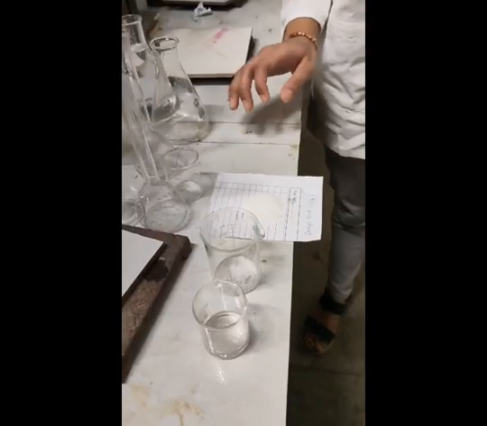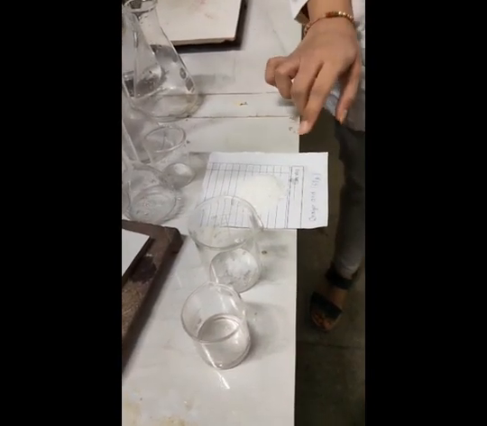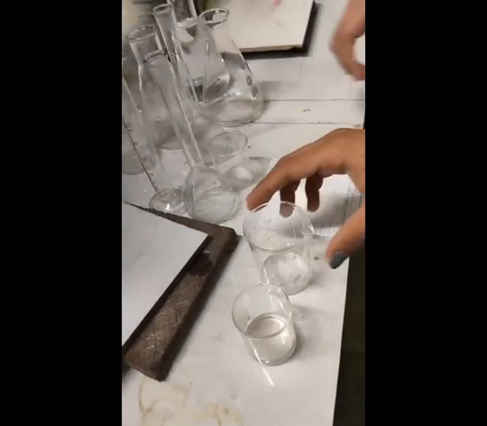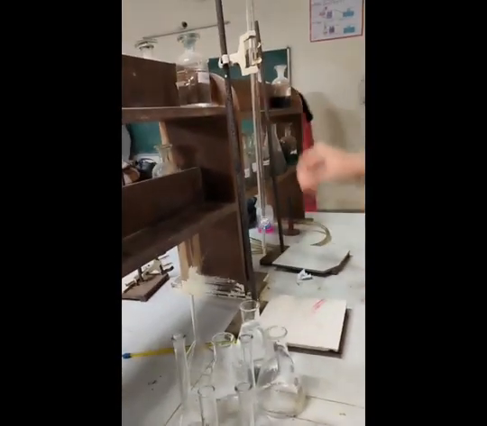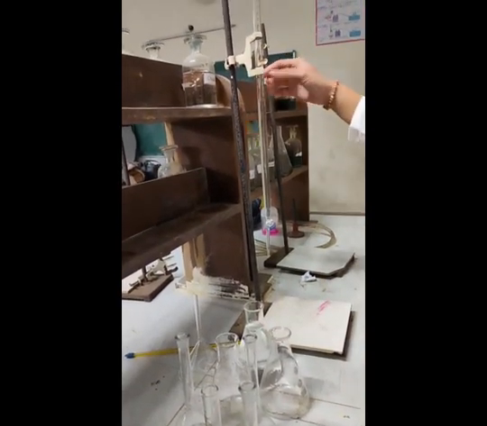We are here to perform our experiment on the theme: to find the equivalent weight of an acid by the neutralization method. The materials for this experiment are oxalic acid, of which we have taken 6.3 gram, H2SO4 acid, and NaOH, 2 gram. We also have this measuring flask, this conical flask, and this burette stand.